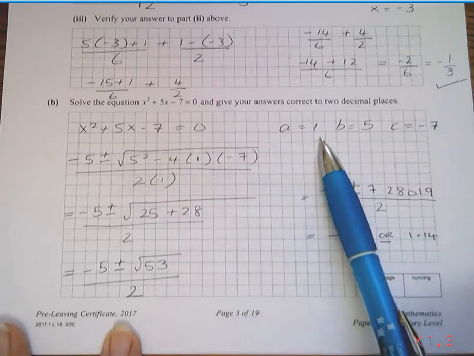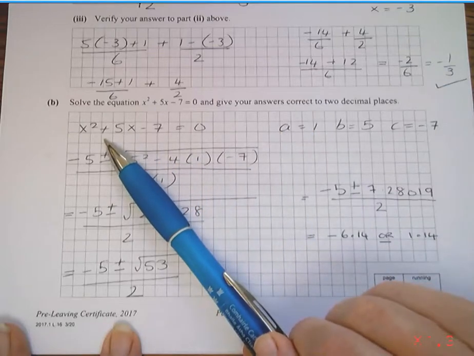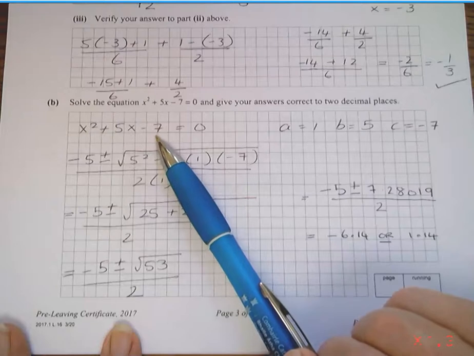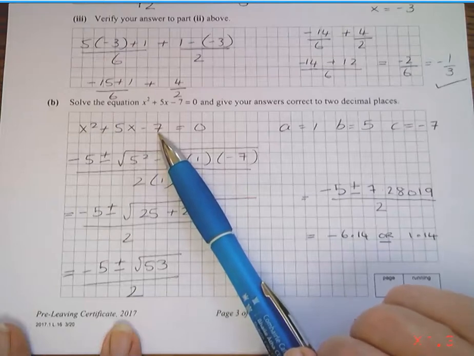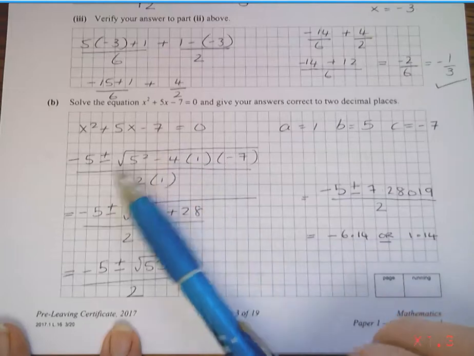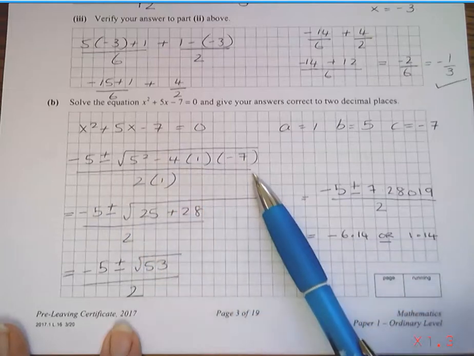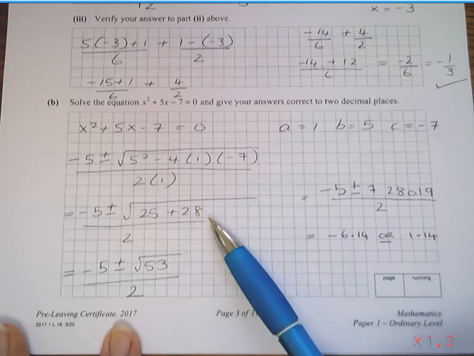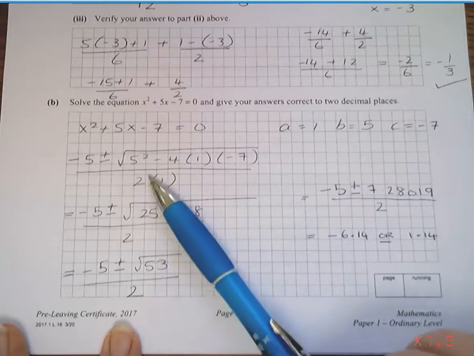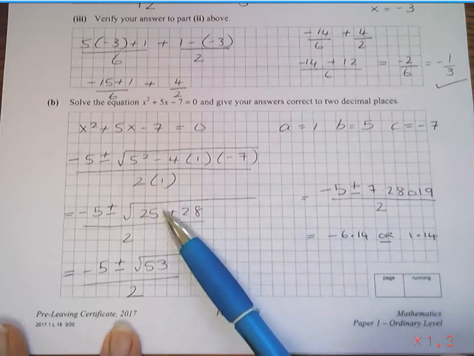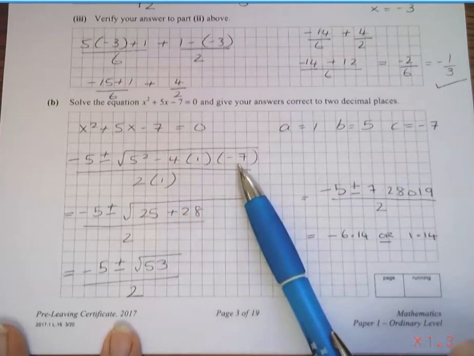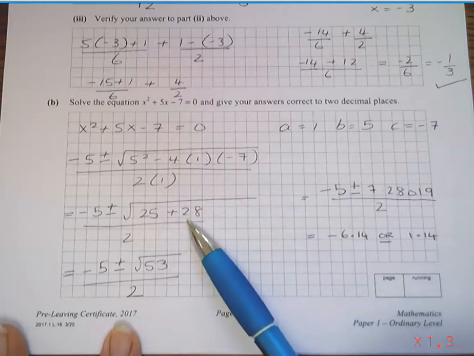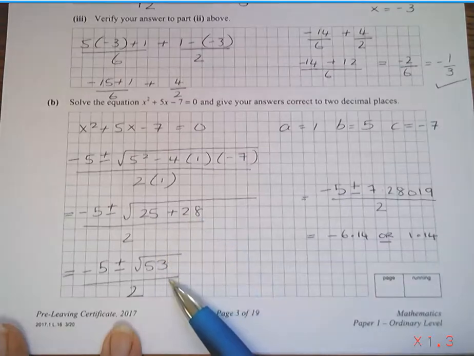So a is 1, b is plus 5, and c is minus 7. You could write down your formula, so your minus b plus or minus the square root of b squared minus 4ac over 2a, and then plug in the values without multiplying any of them out. Then tidy it up so you get 5 squared, which is 25. You have minus 4 by minus 7, which gives you plus 28. Okay, so when you tidy that up, you will get plus 53 underneath your square root sign.